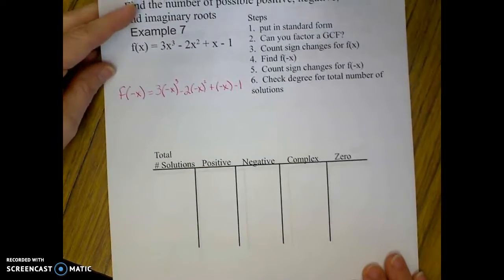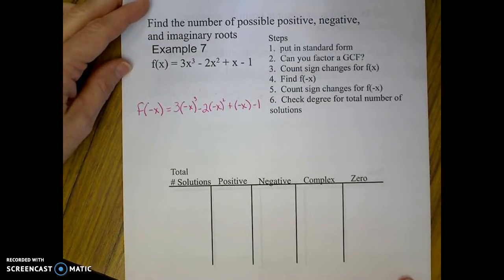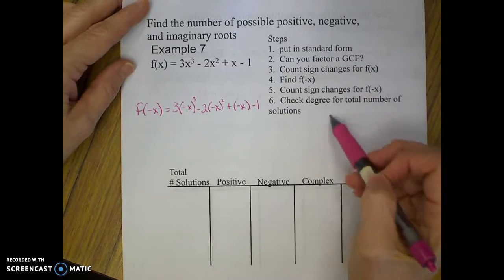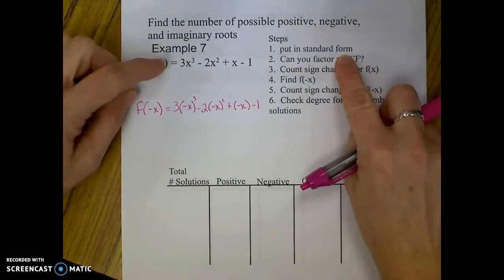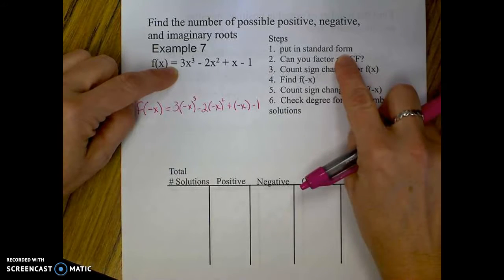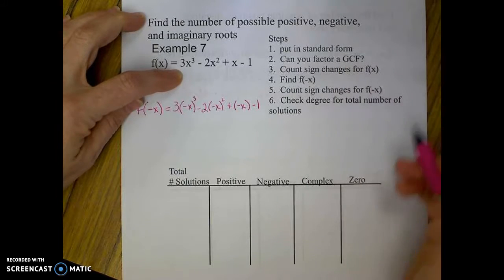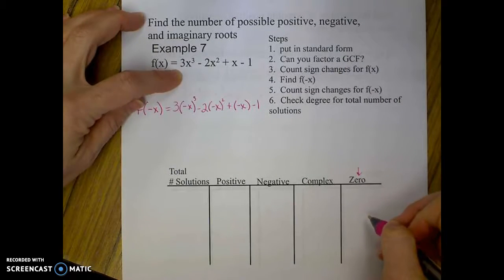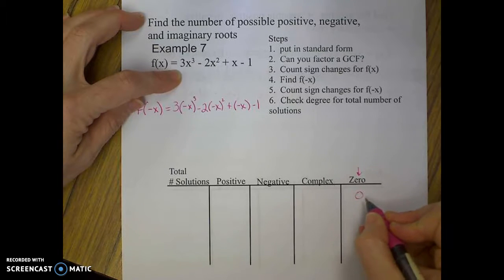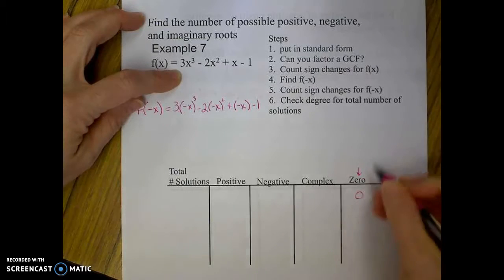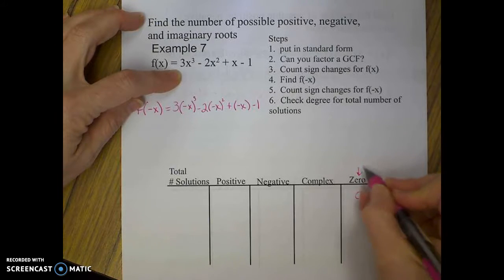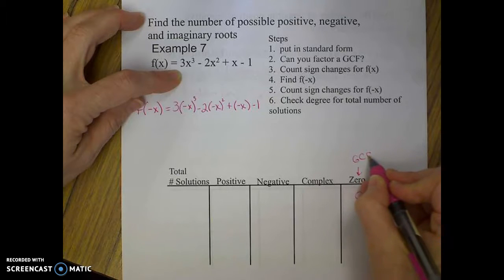All right, so this is what our problems are going to look like. If you look at example 7, here are our steps. It's basically 6 steps. First thing you want to do is make sure you're in standard form. We are. Next thing you want to do is check to see if there is a greatest common factor, preferably of x, but of anything really. And x is the one thing, though, that we really worry about. This does not have a greatest common factor of x, so what that tells me is, in my 0 column, I'm going to have no zeros, no x equals zeros. I only get a 0 as a solution if I have a GCF of x.